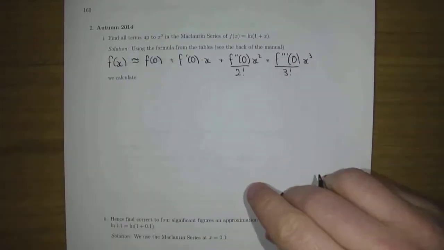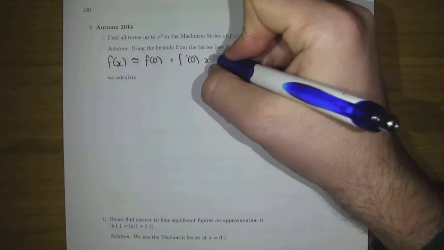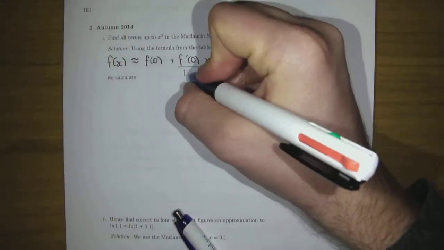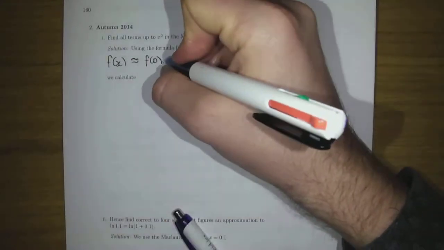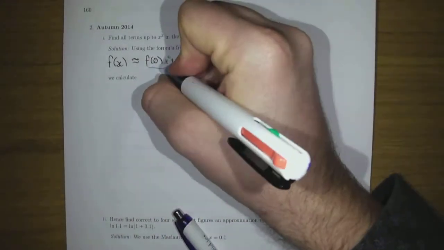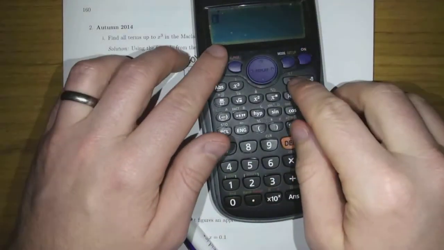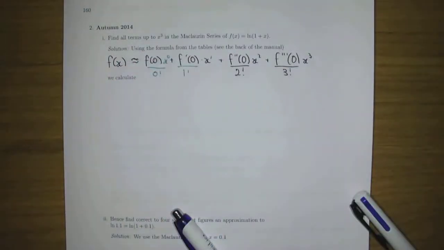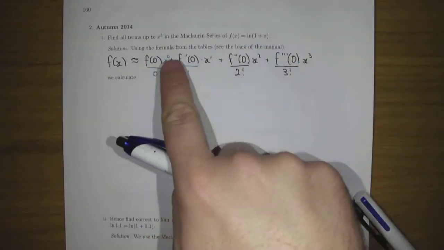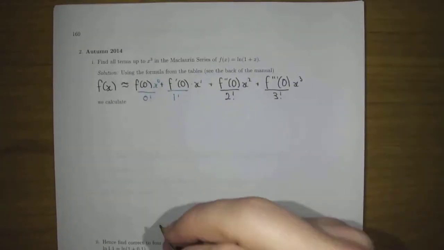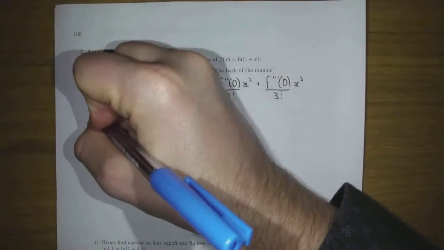Now the pattern does actually keep going, because you could see this as x to the 1, which is just x, over 1 factorial, which is just 1, and this is x to the 0, which is just 1 over 0 factorial, which you might think is 0, but actually it's equal to 1. Right. So off we go. We need to calculate these numbers for this function. So first of all, let's run with f of 0. That's probably the easiest one.